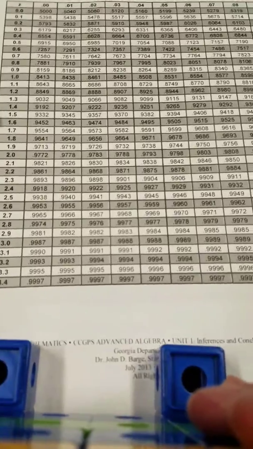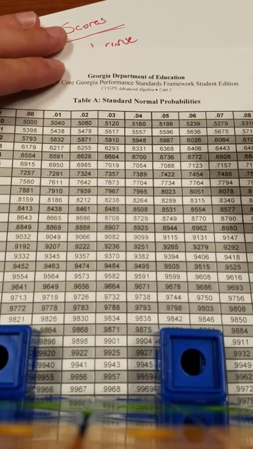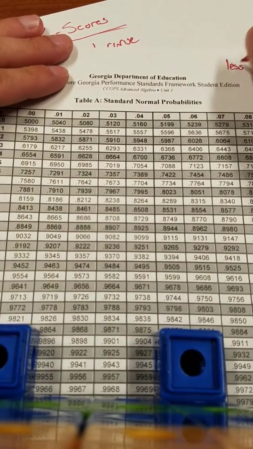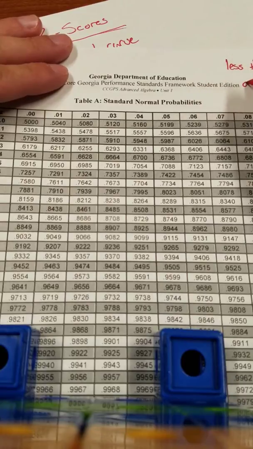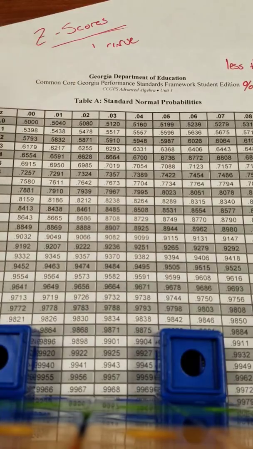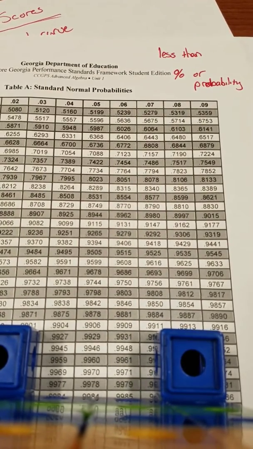I don't care which side you write this on, but I need you to write this somewhere on this: less than. And I also need you to write percent or probability. So we're writing less than and percent or probability.